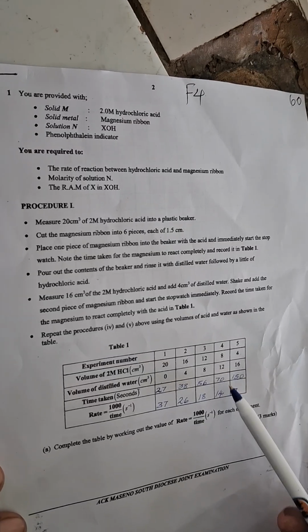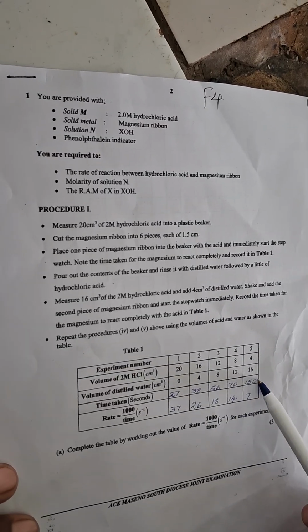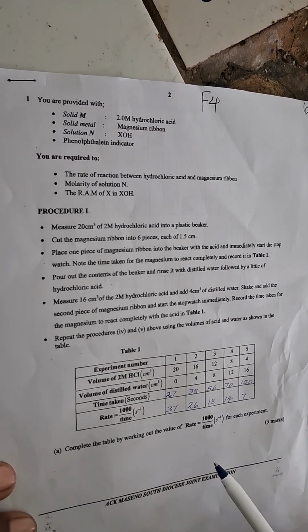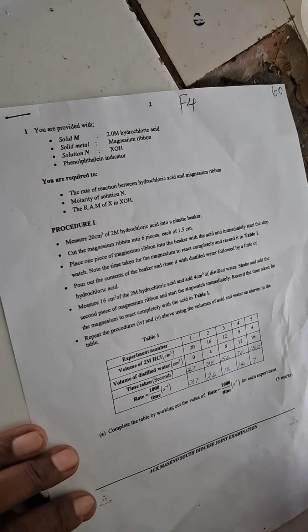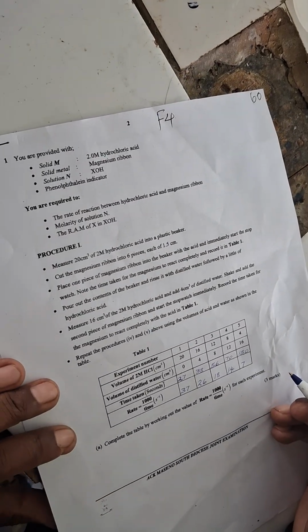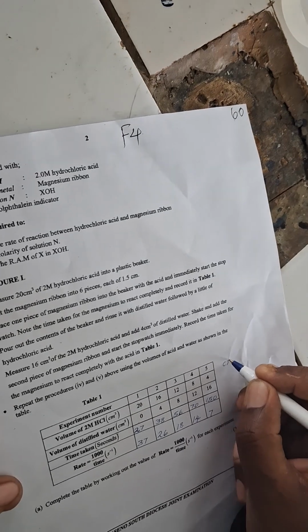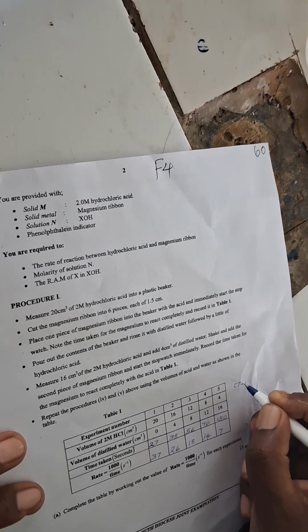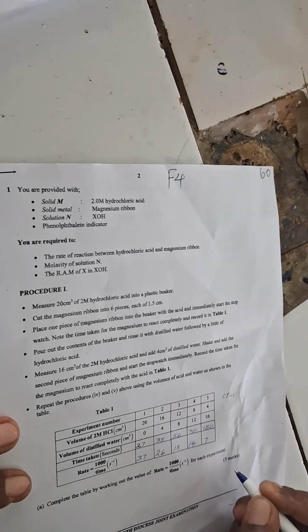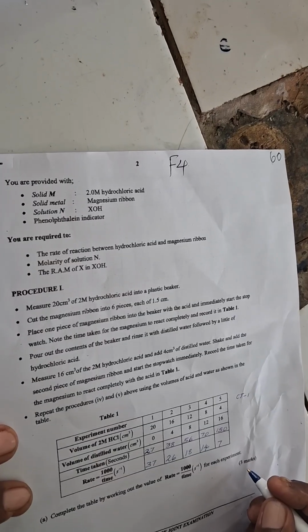1,000 divided by 70, we get 14. 1,000 divided by 150, we get 7. Now, we have got the following marking points. The first marking point is the complete table. This one scores 1 mark. So if the table is completely filled, we have 1 mark.